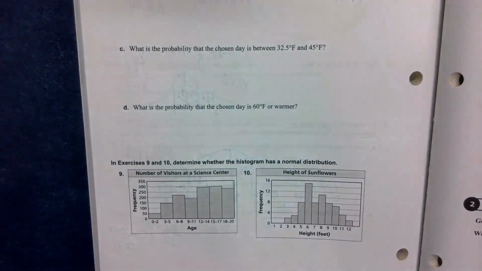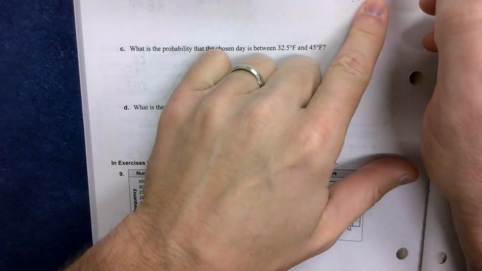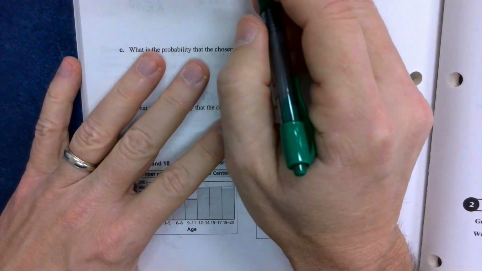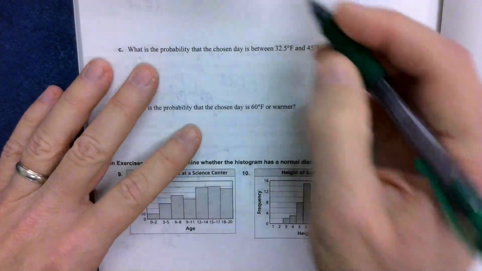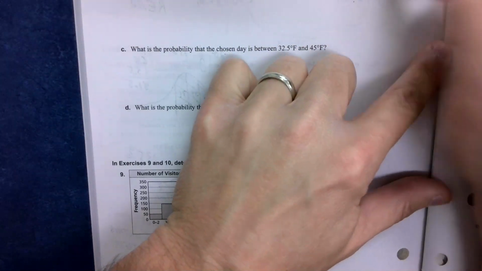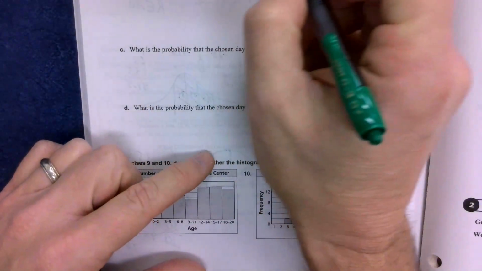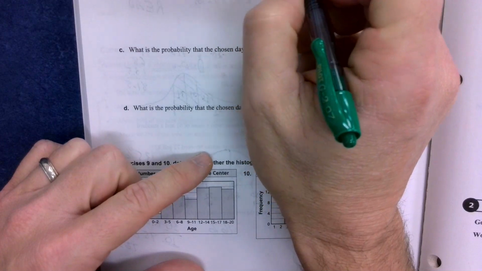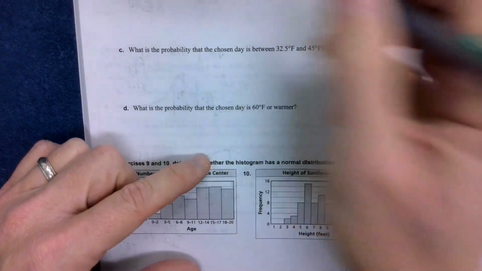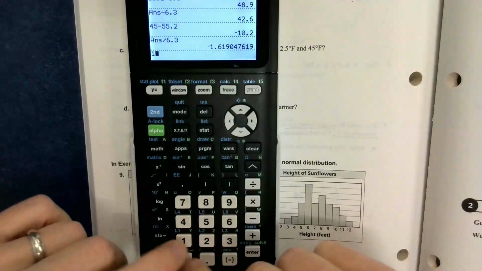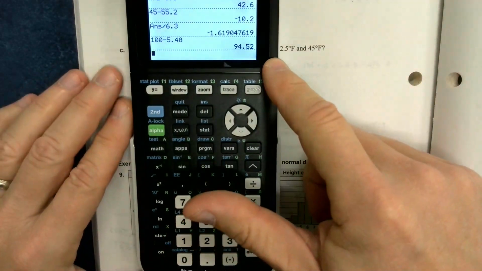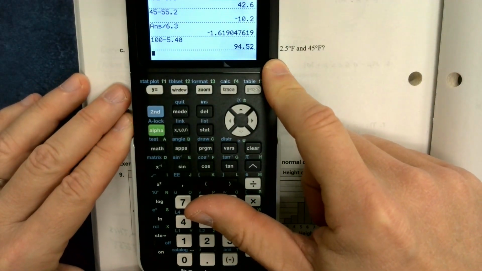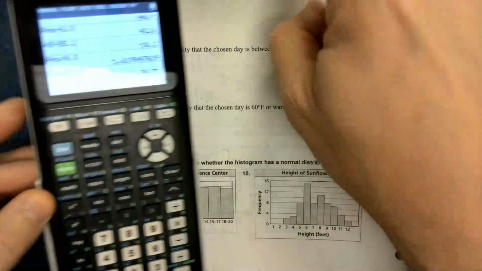5.48%. Okay, well, if that's 5.48%, and I want to know the probability that the chosen day is 45 degrees or cooler, that's this direction, then it's 5.48%. If I chose 45 degrees or warmer, that would go the other direction, and I would simply take 100 minus 5.48, and I get a 94.52% chance that it was going to be warmer than that day. Okay, again, that's on a randomly chosen day.